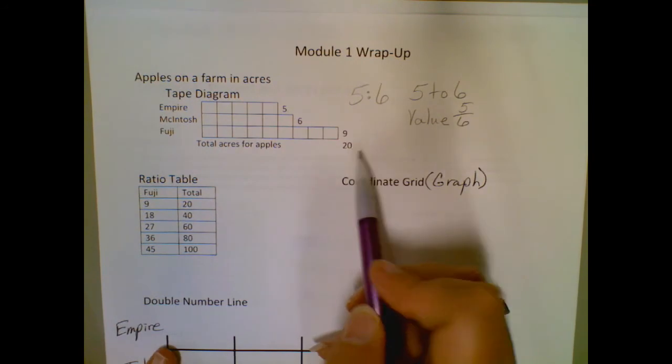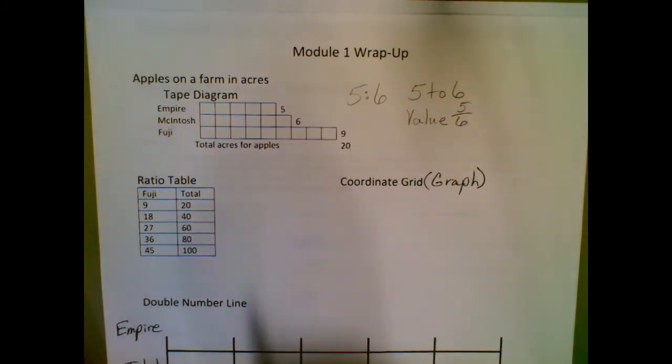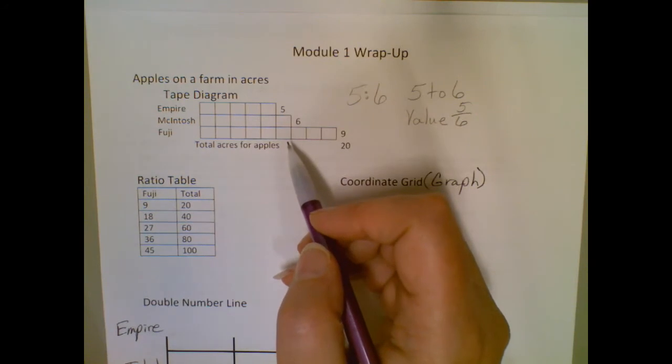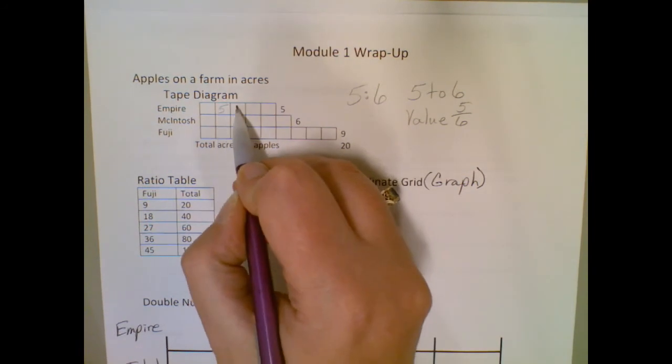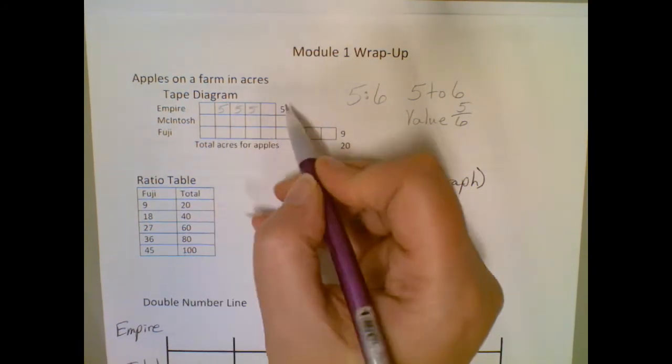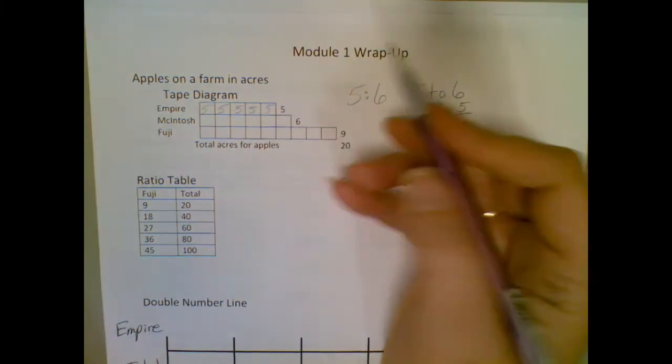Now, if the farm has more and they want to create a bigger farm and keep the same ratios, they could remember when we had every unit now having worth 5.